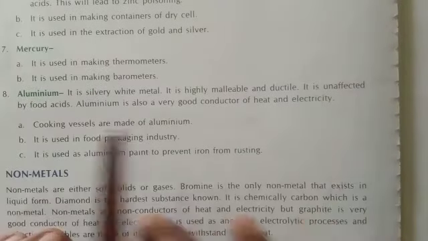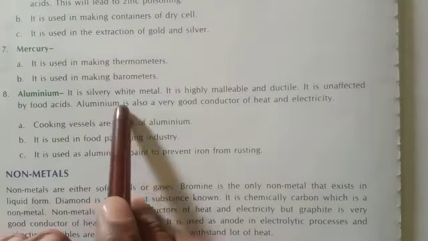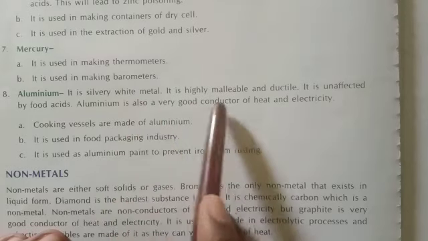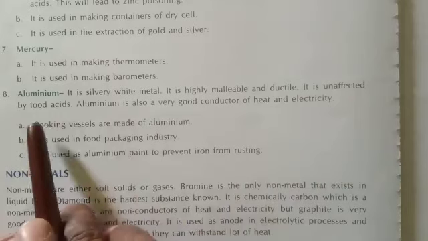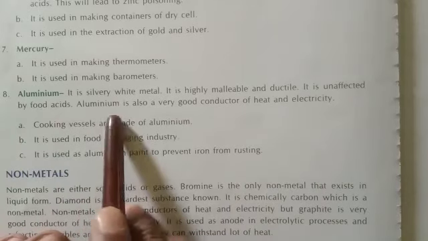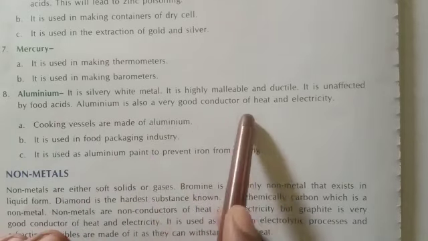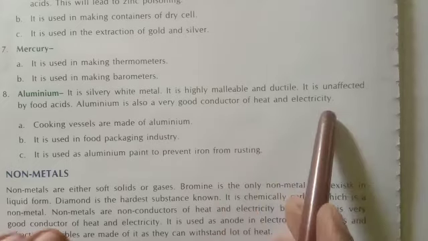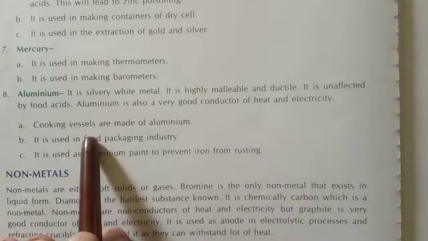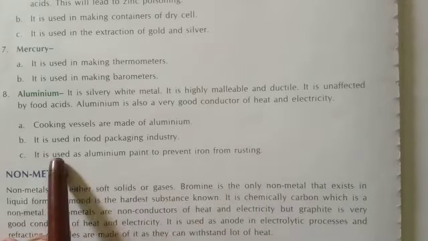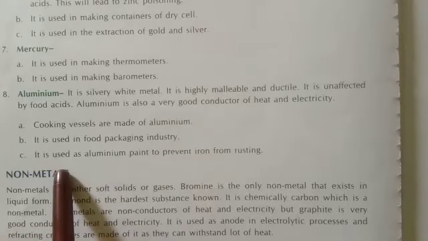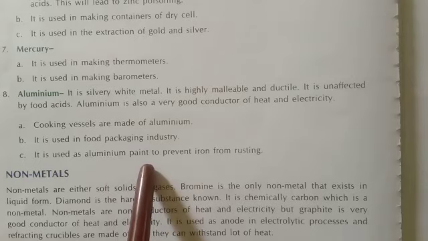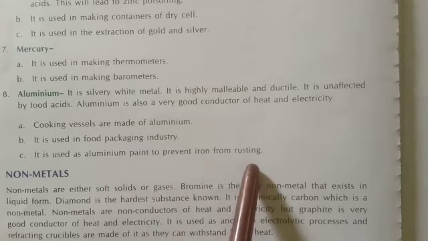Aluminium. It is a silvery white metal. It is highly malleable and ductile. It is unaffected by food acid. Aluminium is also a very good conductor of heat as well as electricity. Cooking vessels are made up of aluminium. It is used in the food packing industry. It is used as aluminium paint to prevent iron from rusting.